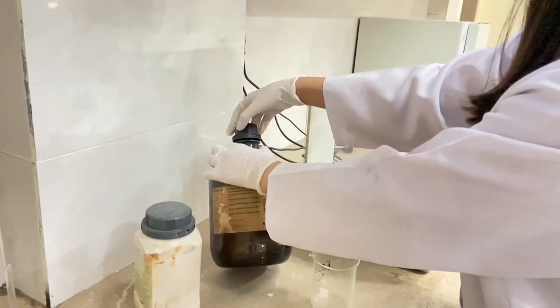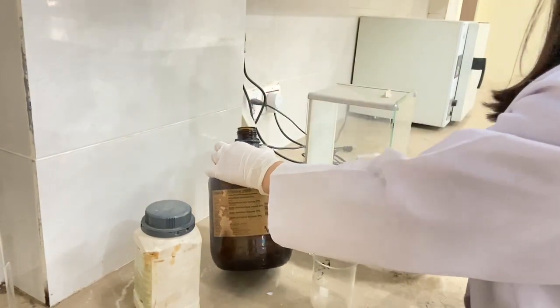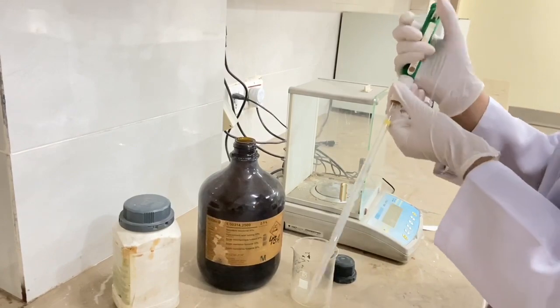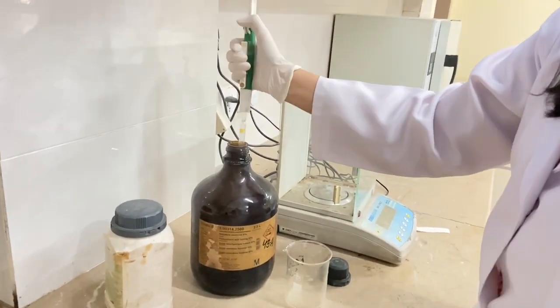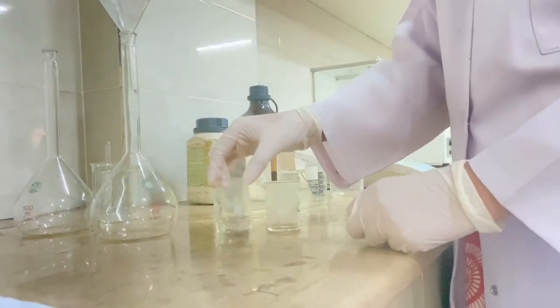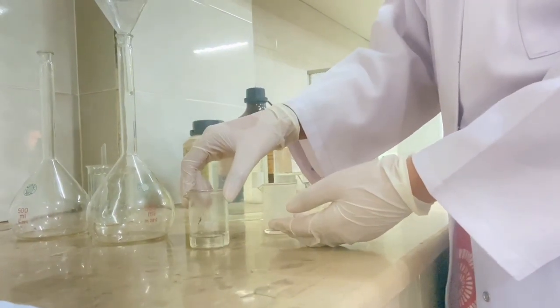Now we are going to take the required amount of HCl to make a normality and molarity solution. Please handle it carefully. Here is acid to make normality and molarity solution. This is 4.2 ml for molarity.